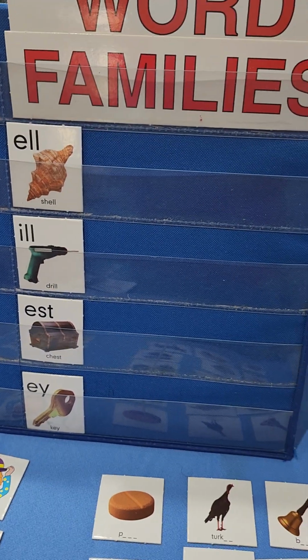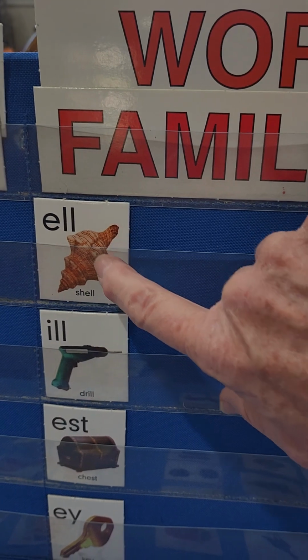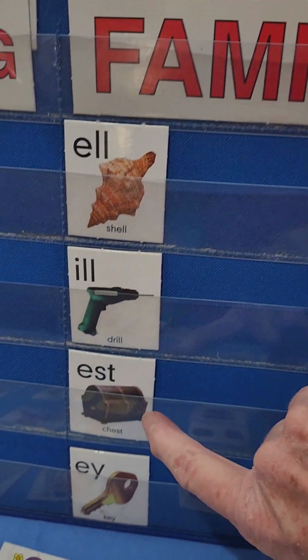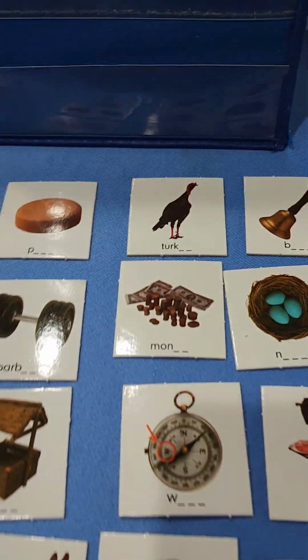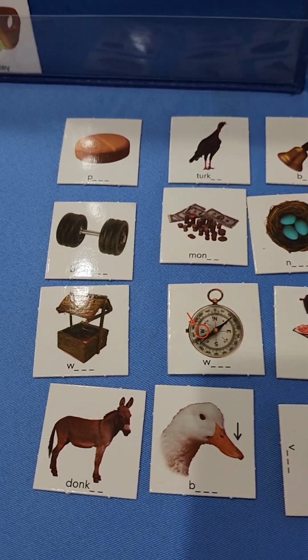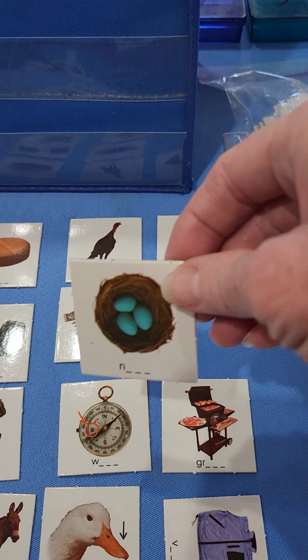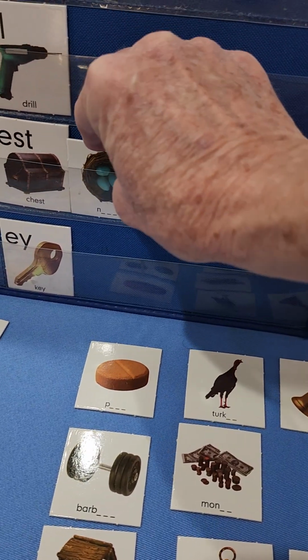This one covers rhyming words. So you start off with a category. We've got L as in shell, IL as in drill, est as in chest, E as in key. And then here the kids have to take the pictures and put them into the appropriate category. Some of them they might be able to do on their own. For example, nest. They might go, oh, nest, chest. And they put it right there.